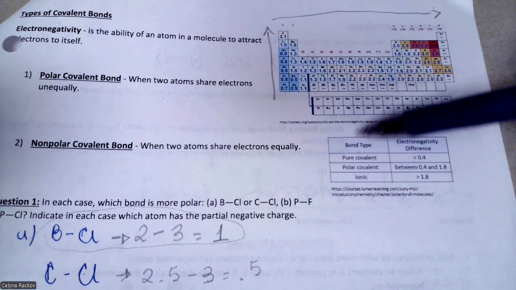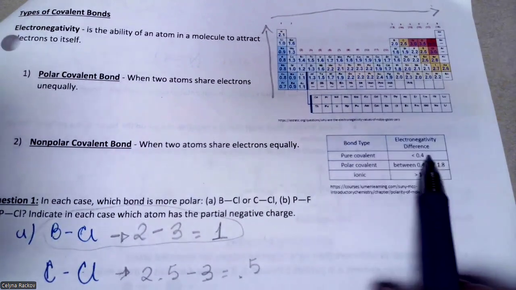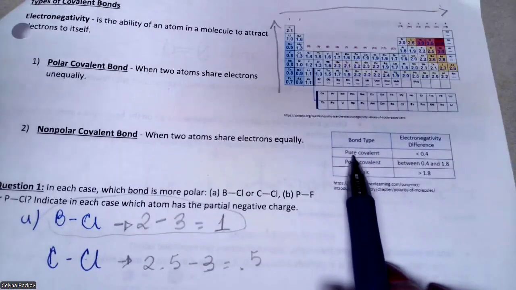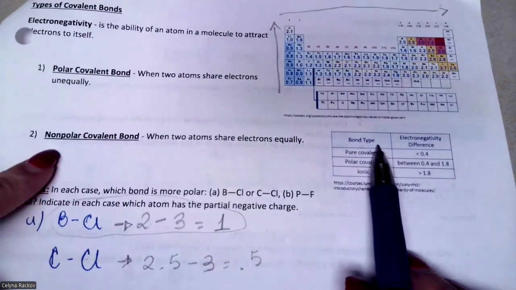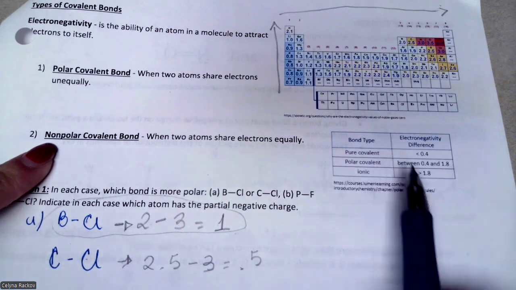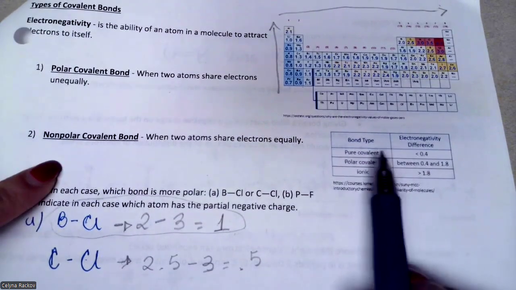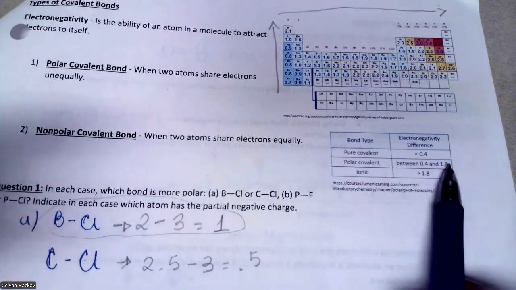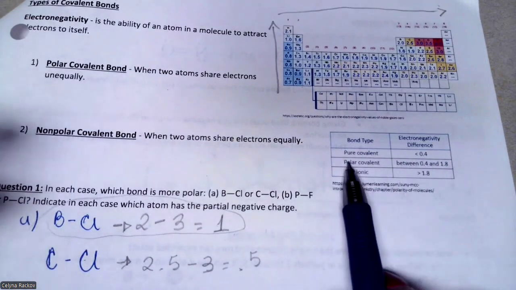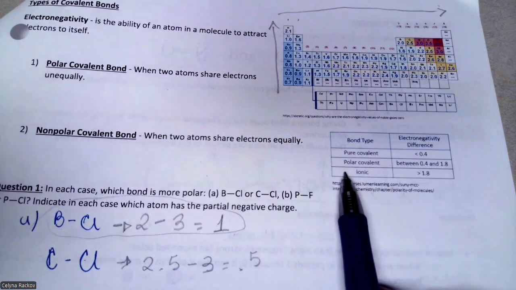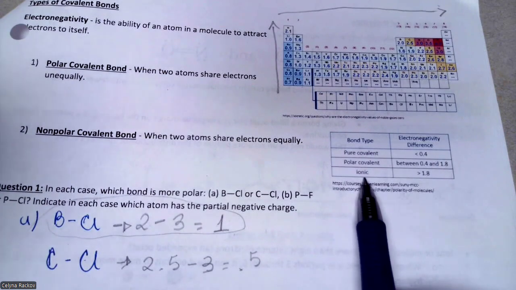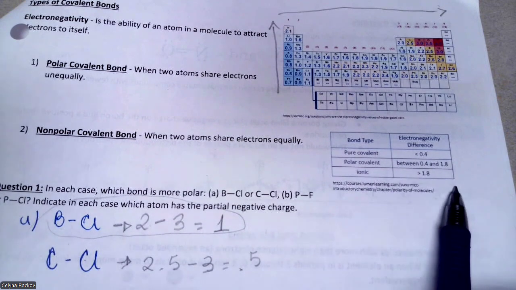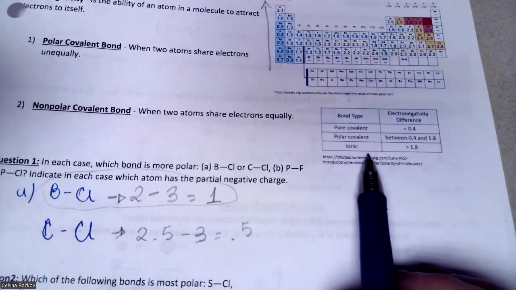So if the difference between two atoms is below 0.4, that means the bond is a pure covalent, also called non-polar covalent. But if the electronegativity difference between two atoms is between 0.4 and 1.8, you have a polar covalent bond. And if the electronegativity difference between two atoms is above 1.8, that means you have an ionic bond.